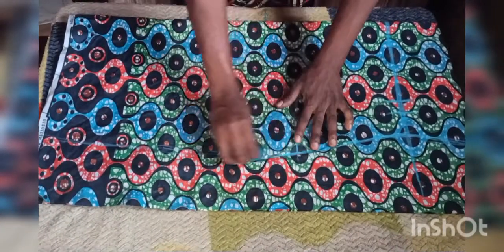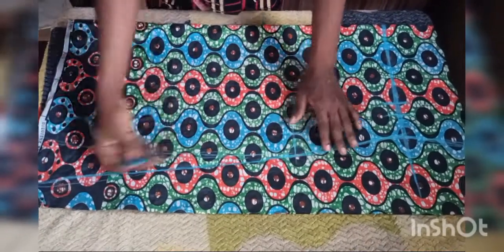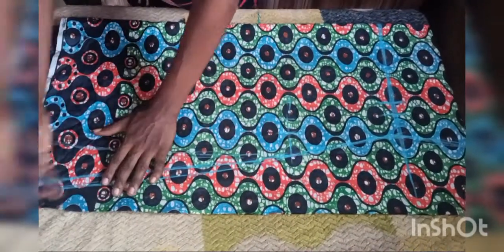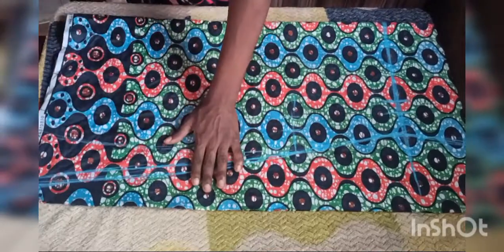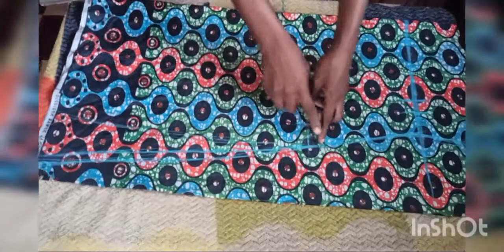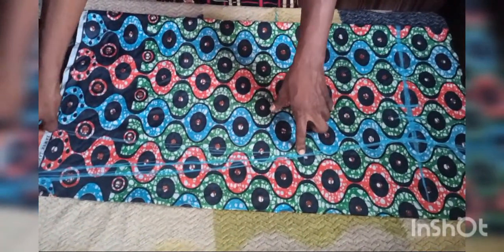So I'm going to make my curve from here, and I have it like that. Hope it's visible enough for you to see. Now, if it is a straight gown, you just bring your measurement from here and rule a straight line downwards.